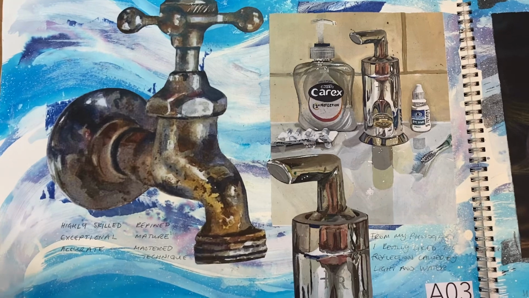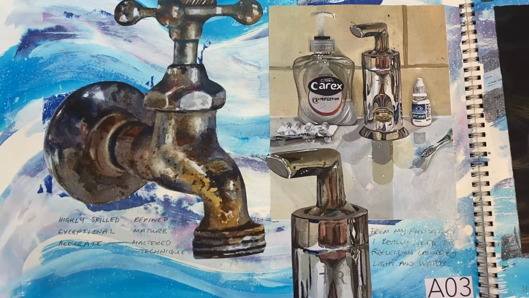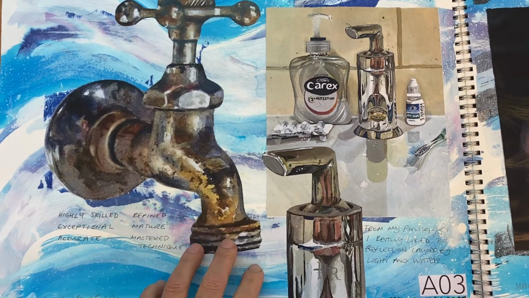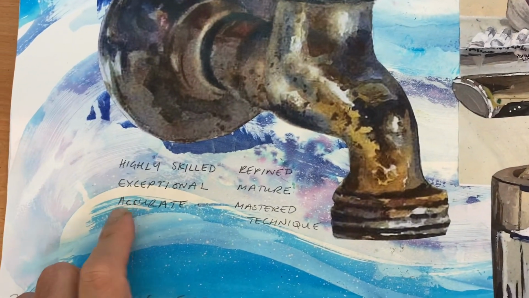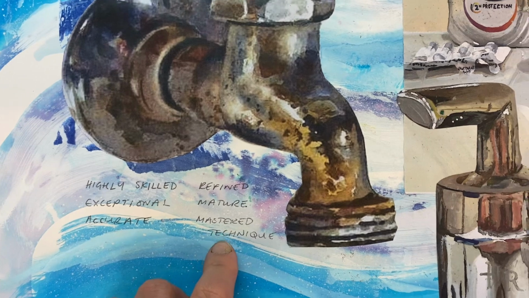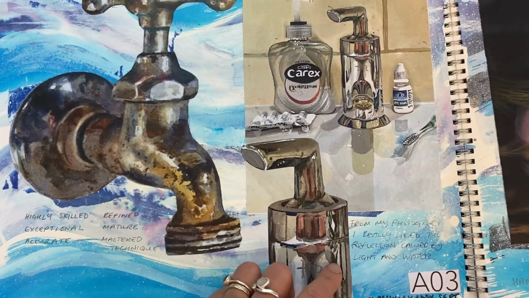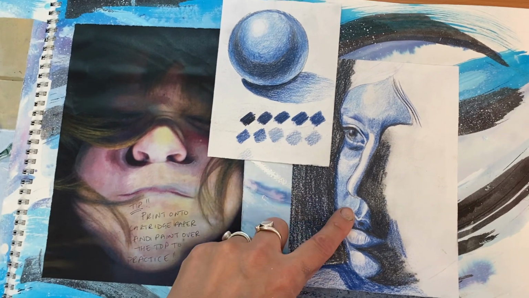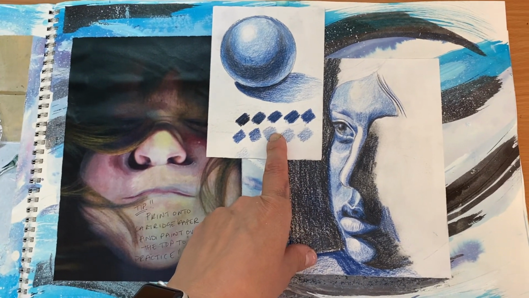So this is a 9. Okay, this sketchbook would get you a 9 if you did it exactly like this, but obviously we're looking for these things here: highly skilled, exceptional, accurate, refined, mature. So it is those things to think about. This is your year 9 exam that can go in your sketchbook, and the sphere that we did in class.